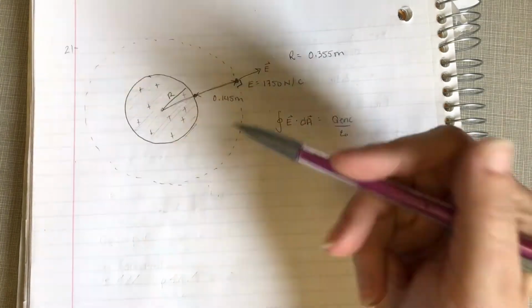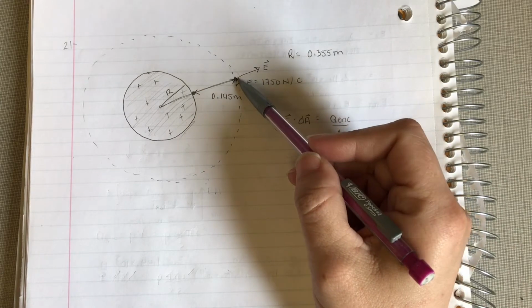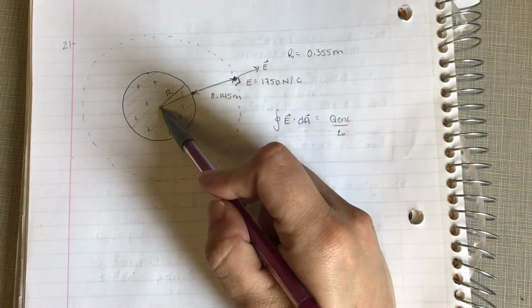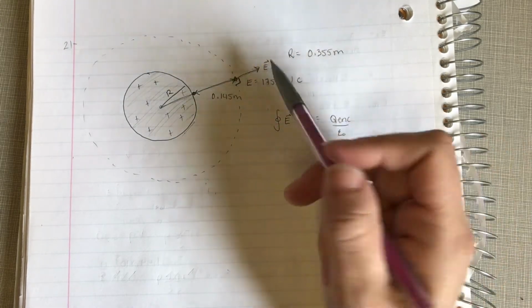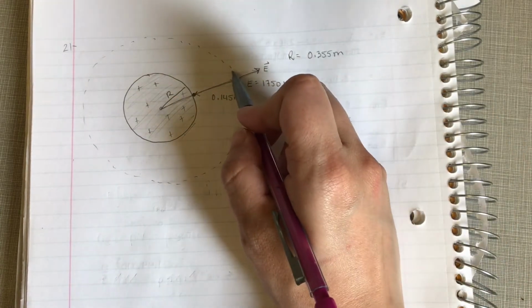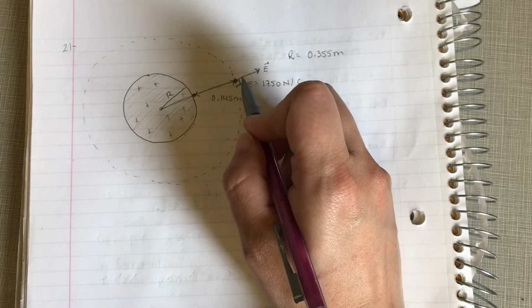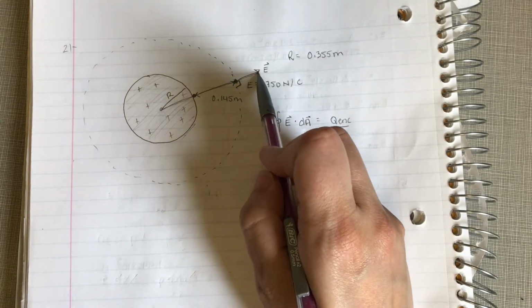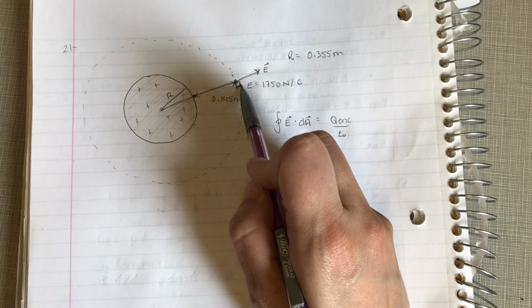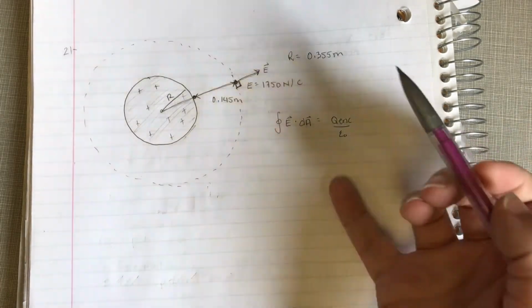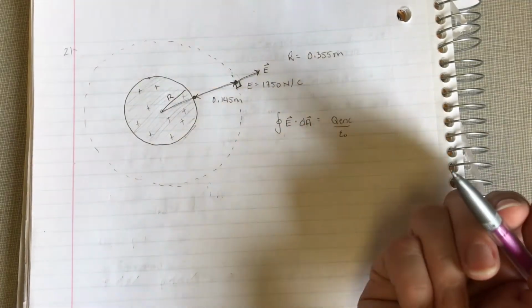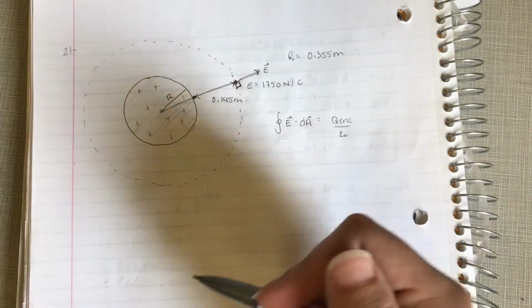Our electric field comes out radially from a spherical object, right? So with respect to this Gaussian surface that we've drawn here, our electric field is normal to that surface. Similarly, our dA vector, by definition, comes out normal from a surface that we're looking at.